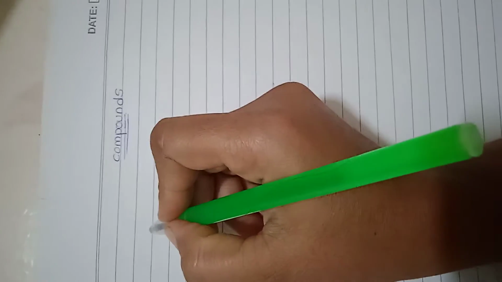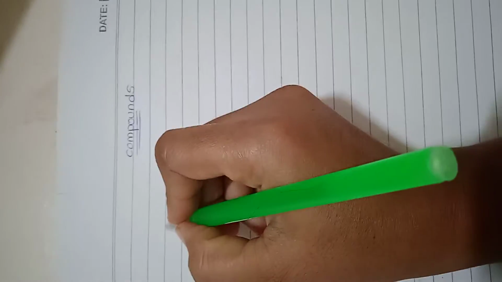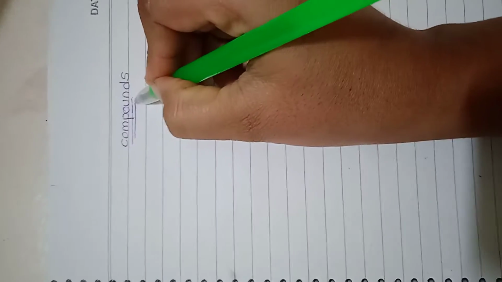Hello students, in the last class we discussed the symbols. Now we will discuss compounds.